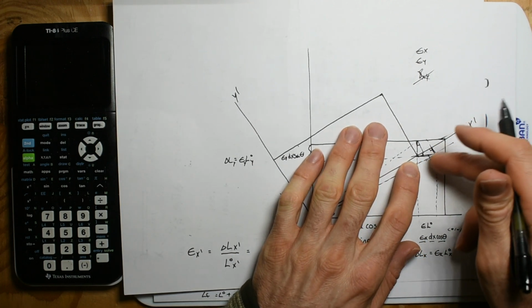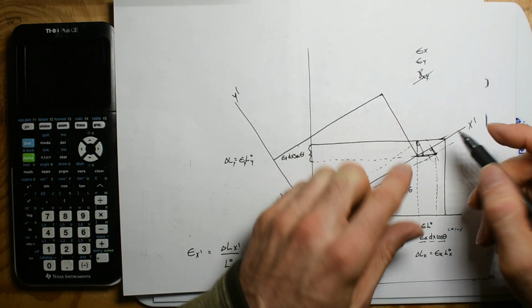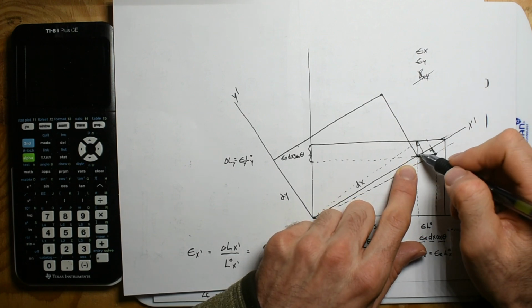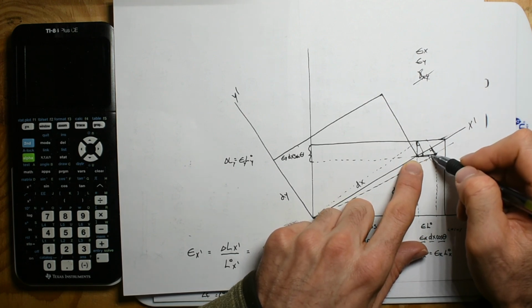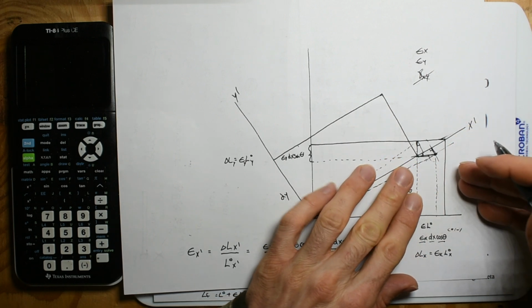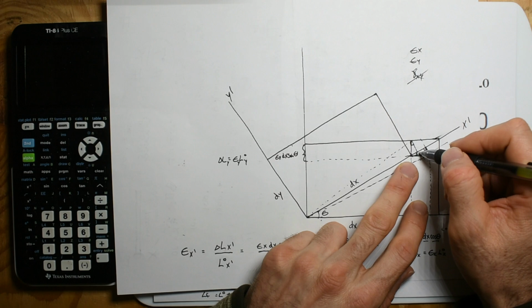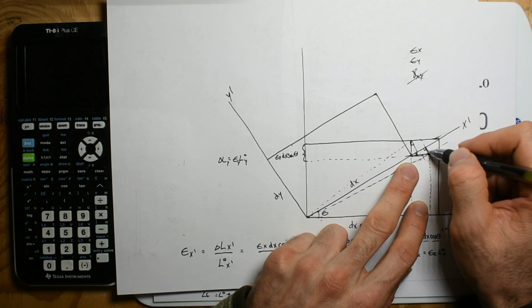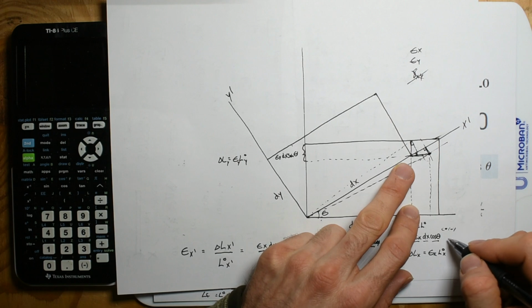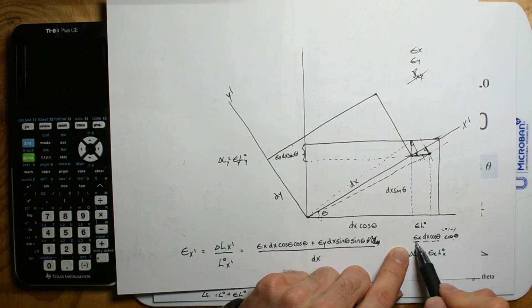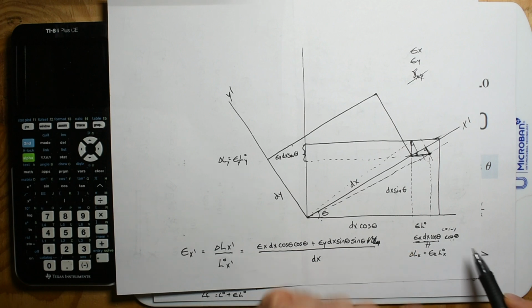If this is the hypotenuse, the sides of a right triangle are going to be smaller than the hypotenuse, proportionally and percent-wise. And this is the angle. This is the sine component. This is the cosine component. So we're going to have cosine theta.